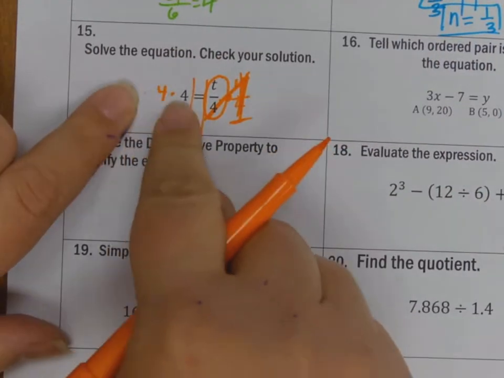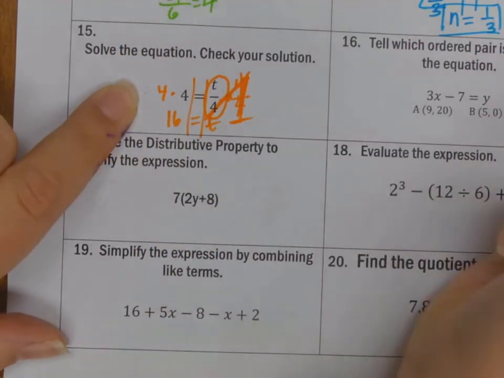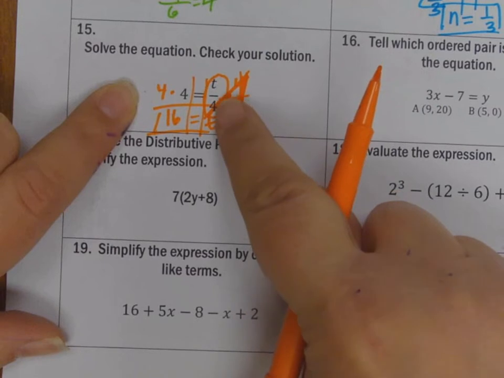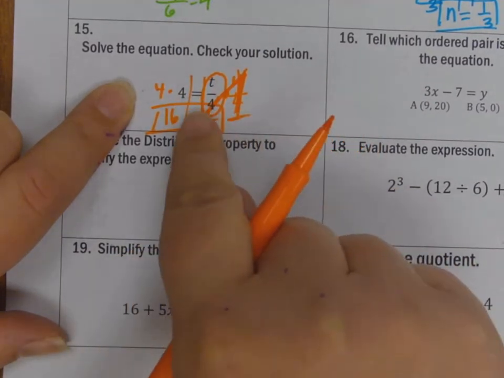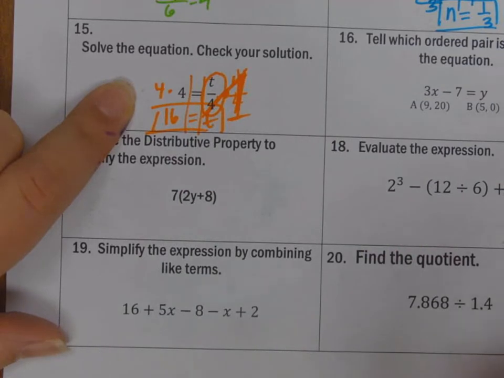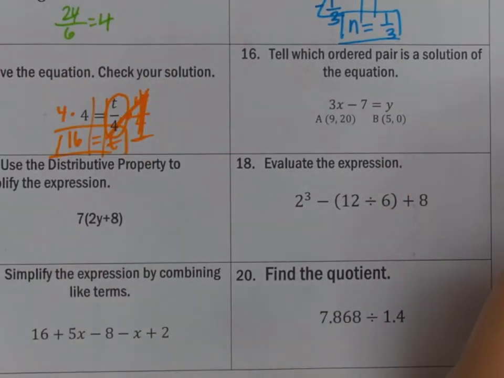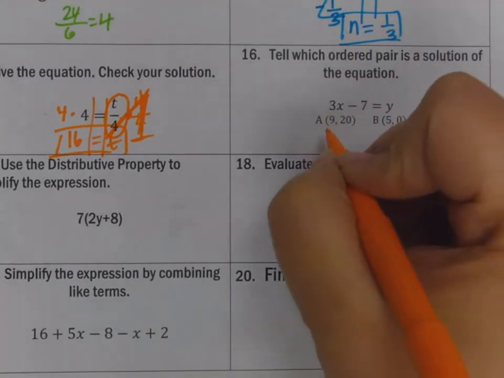And then 4 times 4 equals 16. And so I get t equals 16, and I should always check my answer. 16 divided by 4 equals 4. So I know I did it right. T equals 16. All right, number 16 says, tell which ordered pair is a solution of the equation. So I'm going to plug in both of these and see which one works.